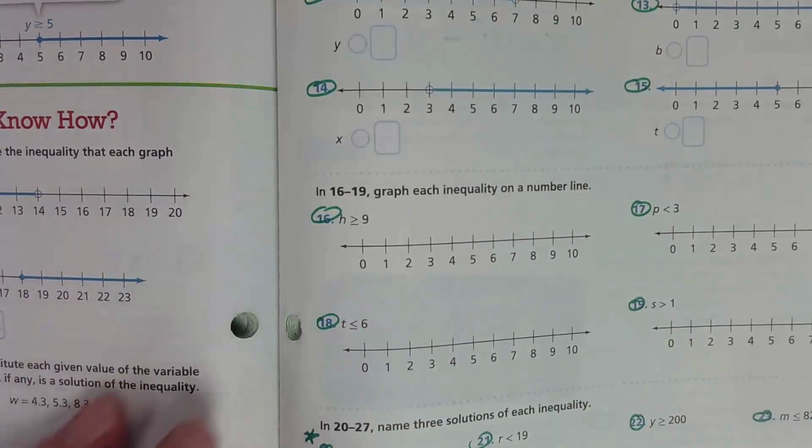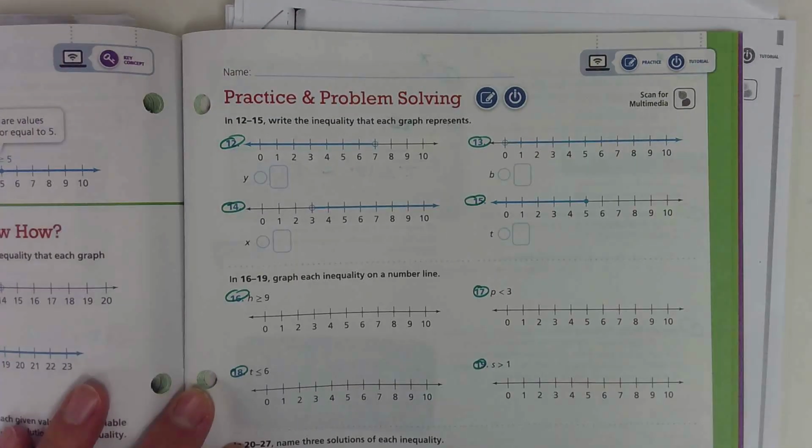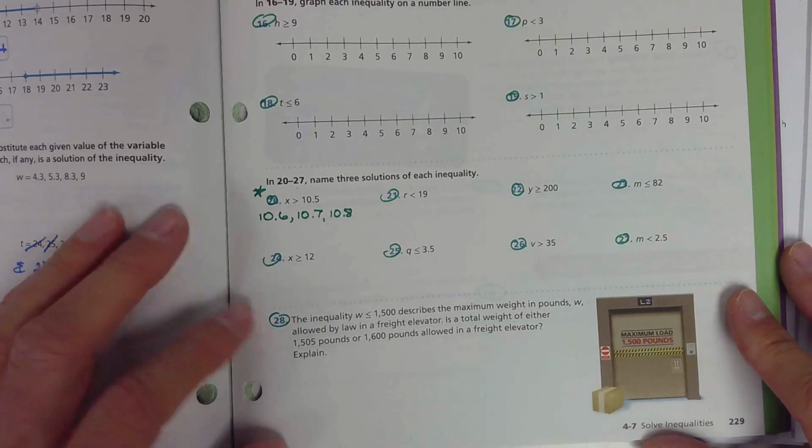Next page. I think I circled them all. Yeah, so 12 through all the way down to 28. I want you to do all those.